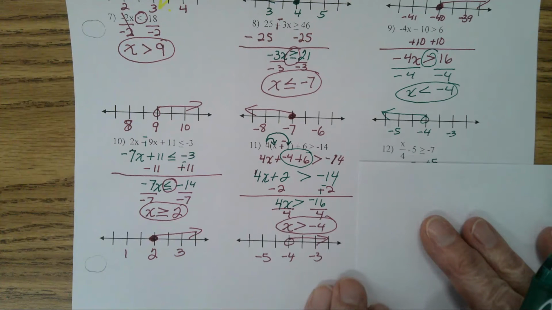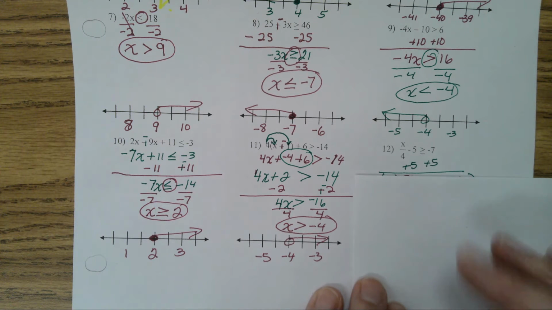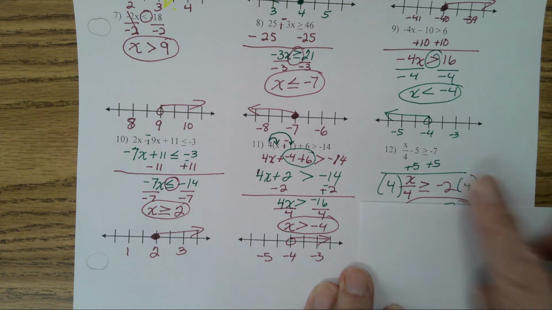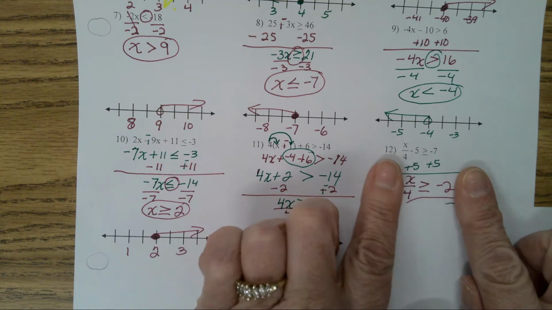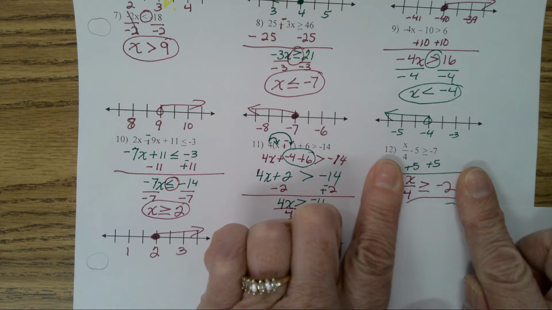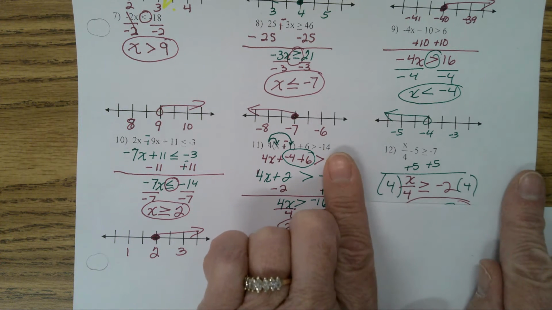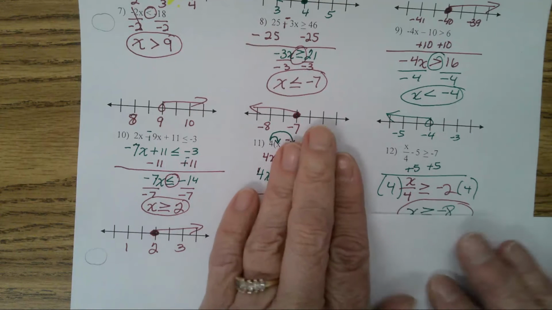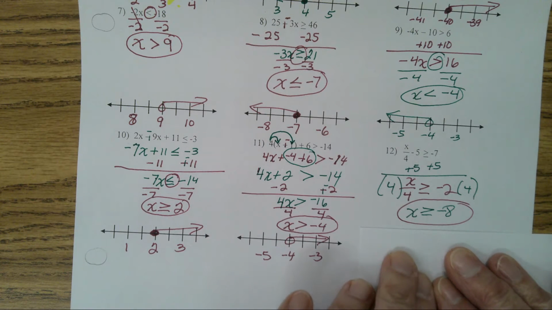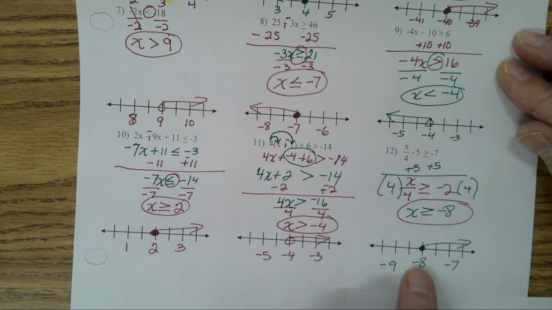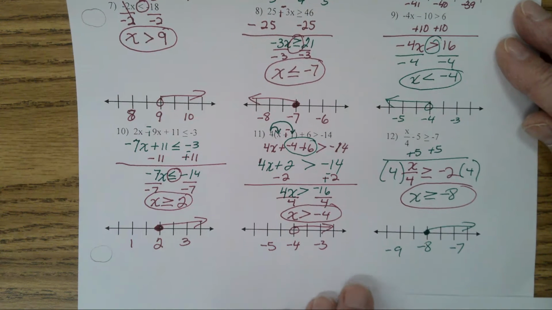Okay, in number 12, you're going to add 5 to both sides. That's worth a point. X divided by 4 is greater than or equal to negative 2. To undo dividing by 4, you multiply both sides by 4. X is greater than or equal to negative 8. Close circle on the negative 8, arrow going to the right. Are there any questions?